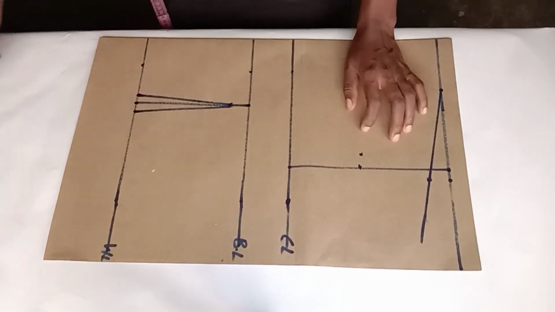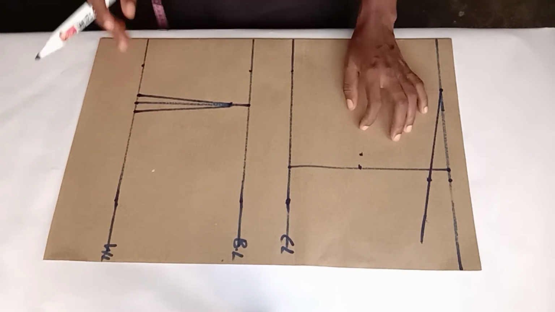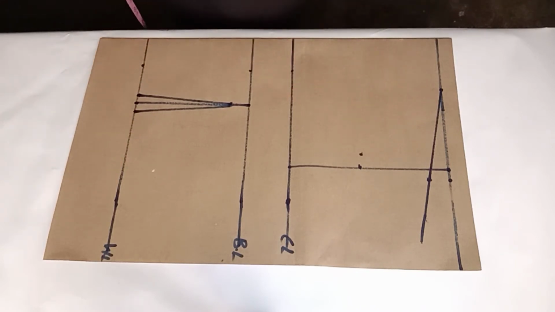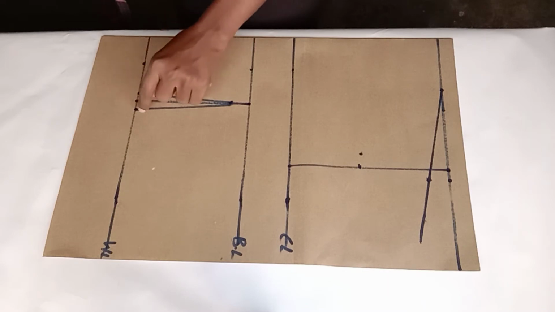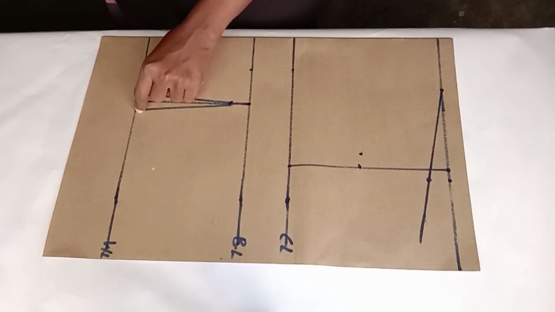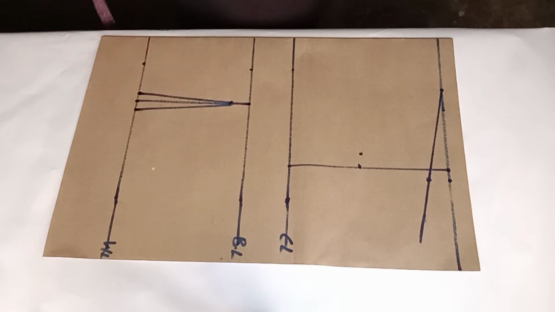Now let me insert quarter of my waist measurement. The waist circumference measurement I'm working with is 29. 29 divided by 4, that is 7.25 inches. Now you are going to put into consideration the dart you already took in here. So you will add whatever you took in here back to the quarter of your waist measurement.